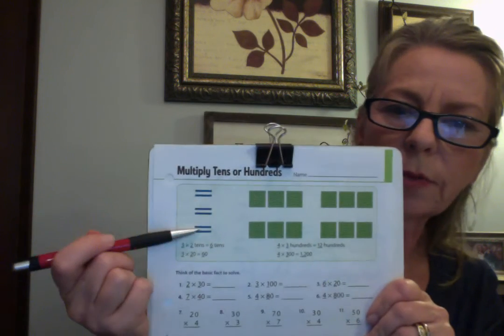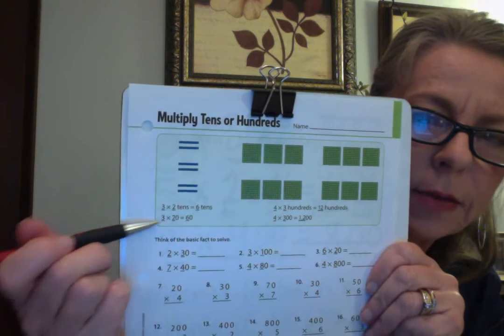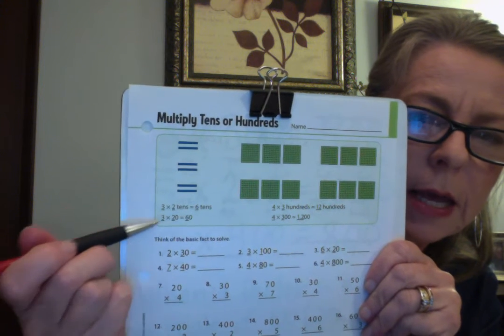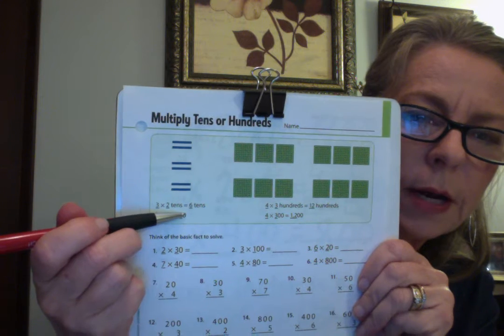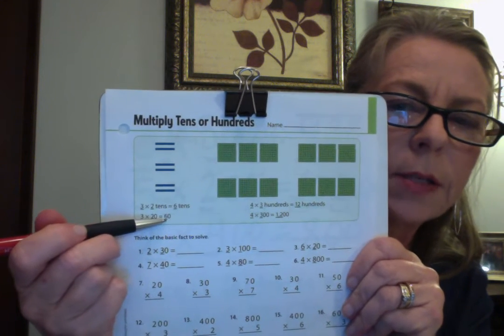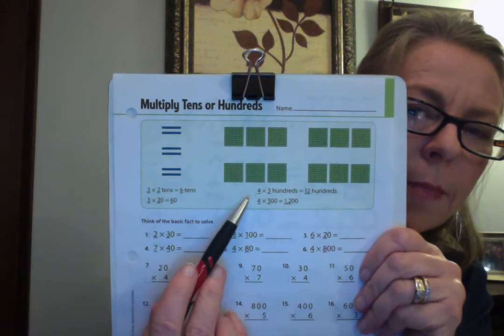Okay, let's try some on page 291. Let's do this together. Okay, so let's look at the top. We've got 3 groups of 2 tens each, right? So we are multiplying 3 times 2 tens equals 6 tens. And this is how we write 6 tens, right? We write it like 60. 3 times 2 tens equals 6. So 3 times 2 is the basic math fact. It's 2 tens, so we're going to put a 0 in the ones place because our basic math fact goes in the tens place.